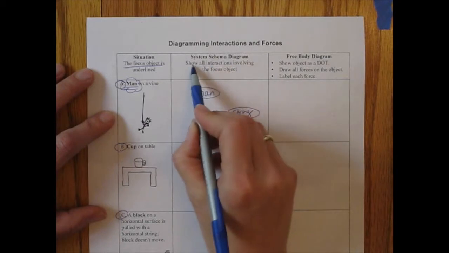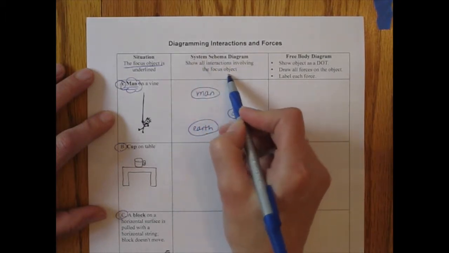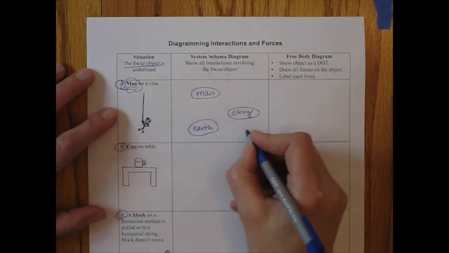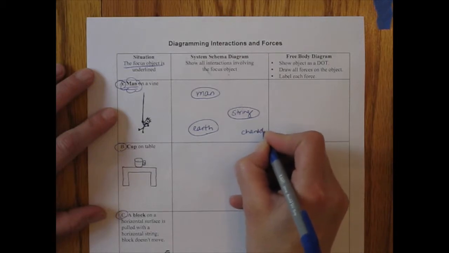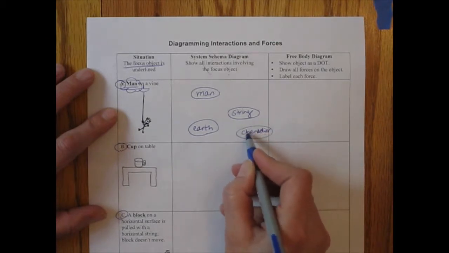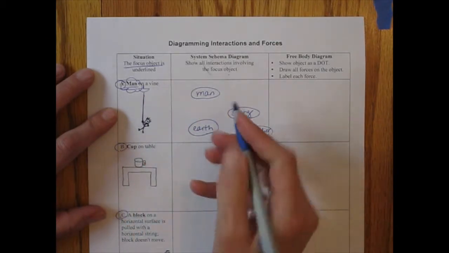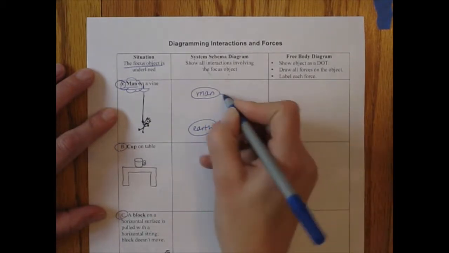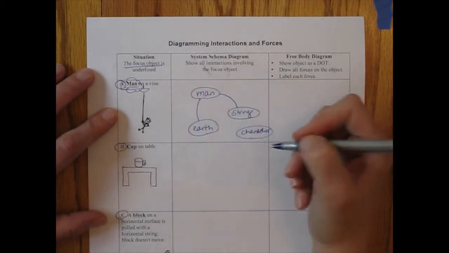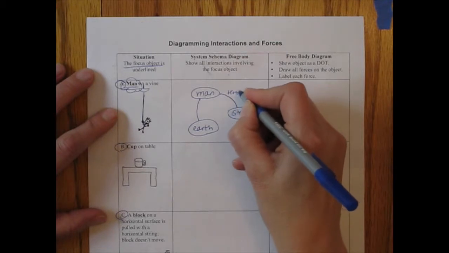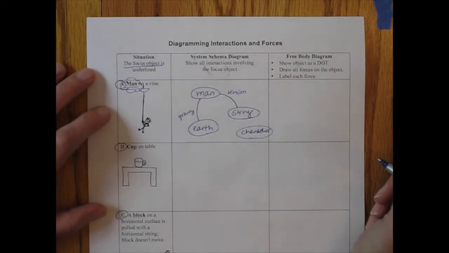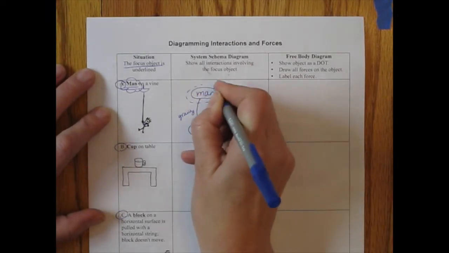On our system schema diagram, we're going to show all interactions involving the focus object. So those are all the objects that are interacting with the person. You could go beyond this and put the chandelier, because in my house this is hanging from a light fixture, but you don't need to include that because it's not interacting with the man. So we have the string interacting with the man, so draw an interaction line. We have the earth interacting with the man. And then on these lines you can write what kind of interaction. This is tension, that's a string, and this is gravity. Okay? And the man is our focus object, so we're going to put a dotted line around that.